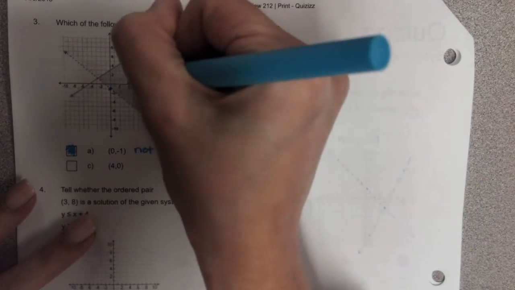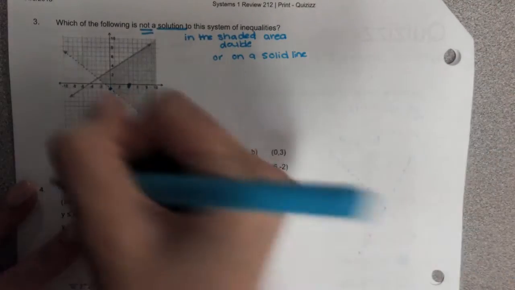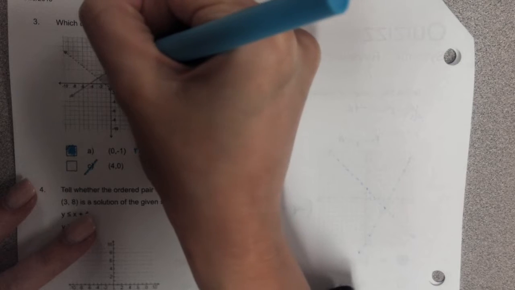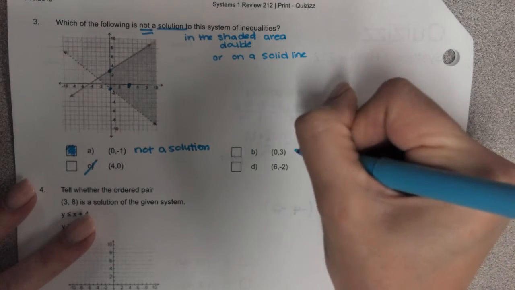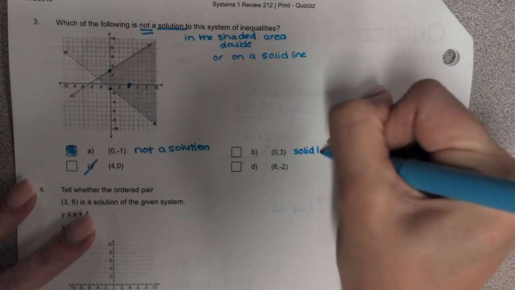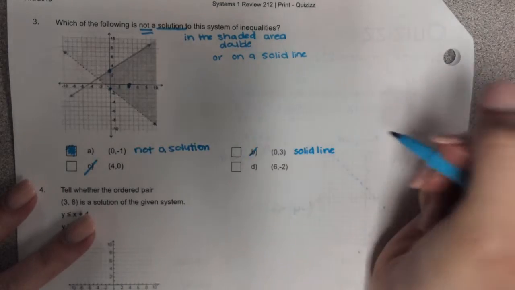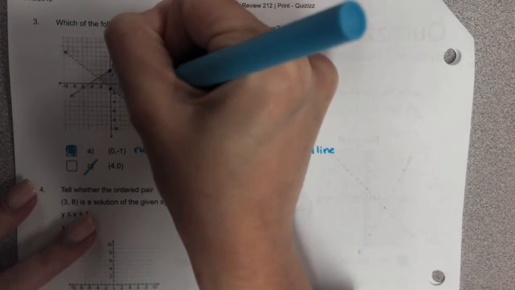Let's just double check. 4, 0, that's in the double shaded. 0, 3, that's on a solid line. So that is a solution. 6, negative 2, that's in that double shaded. So no.